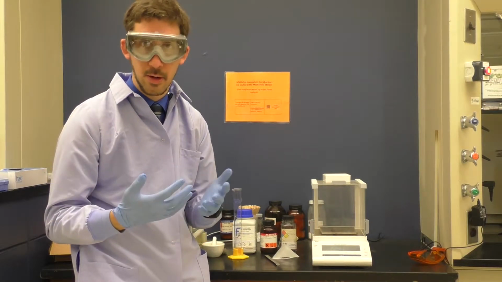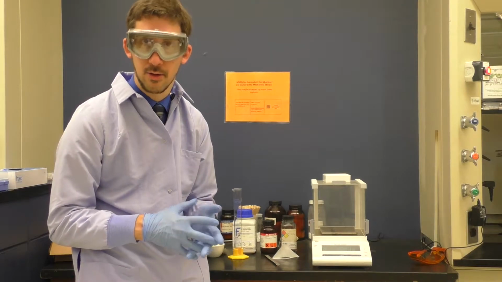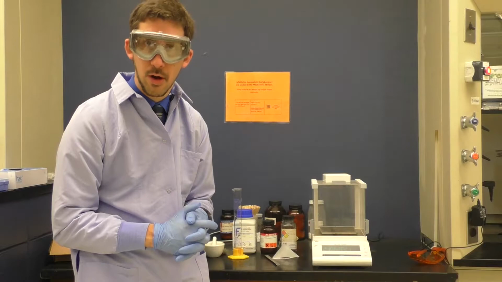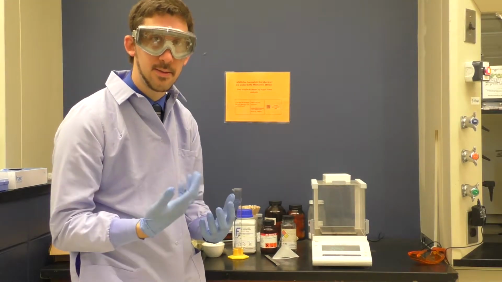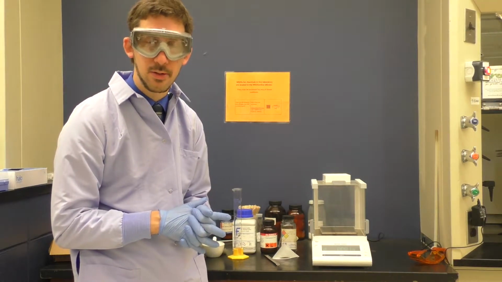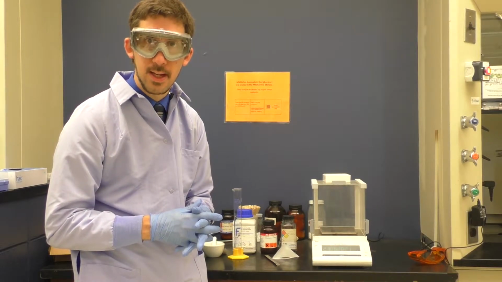Now, the 4-aminophenol is not soluble in water, but we're going to add concentrated hydrochloric acid to protonate the amine and make it water soluble. That will dissolve all of that 4-aminophenol. Now it's the protonated anilinium salt, technically, or the aminium salt. That will be dissolved in water.